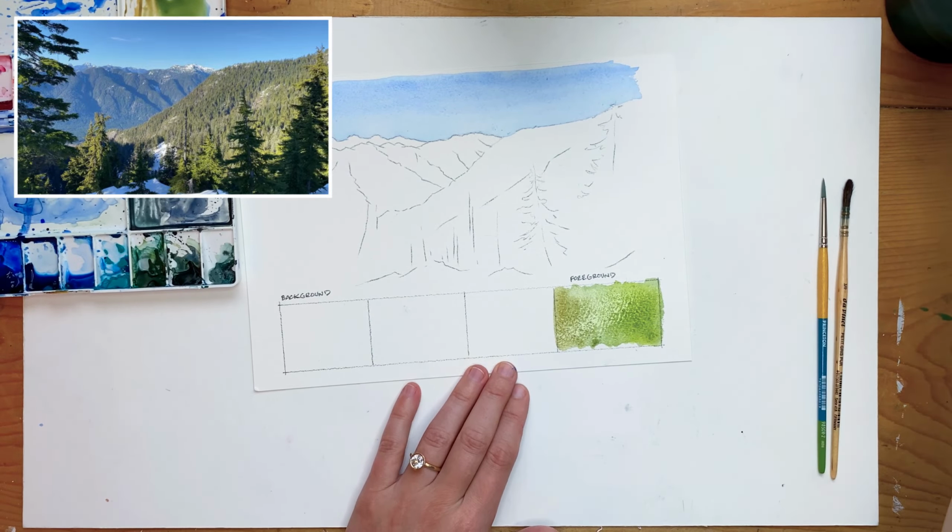Basically the same color with a little bit more ultramarine. That's kind of the color palette for that.